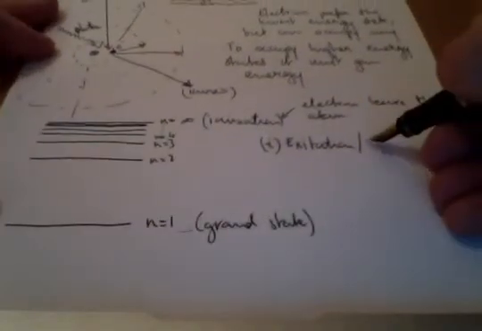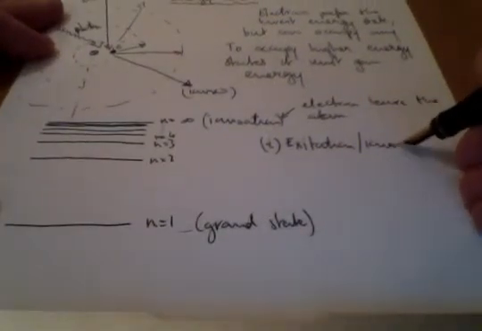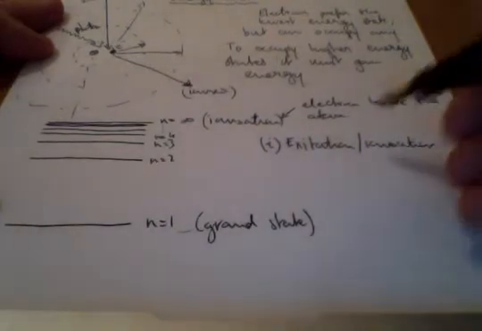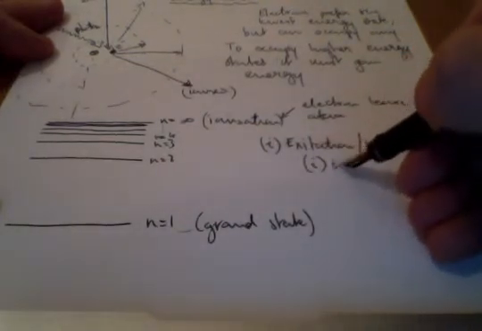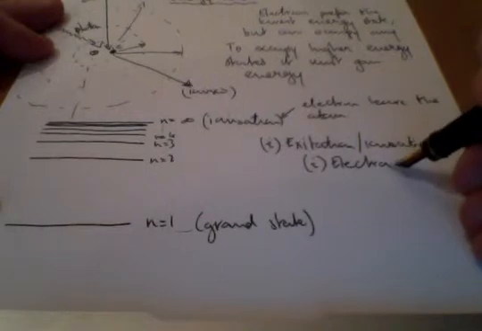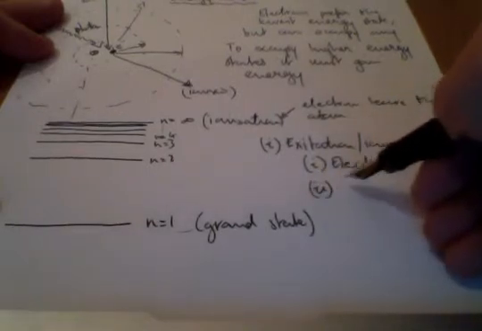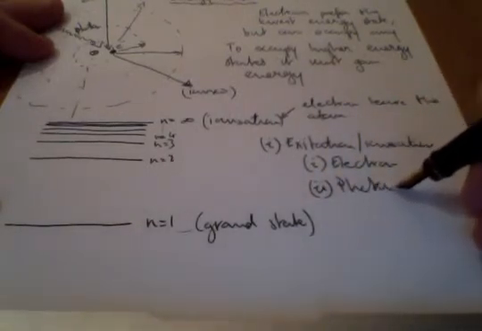So let me just write those down again. One, so excitation occurs. Excitation stroke ionization occurs in two ways. One, with an electron. Two, with a photon. Okay, let's take number 1 first.